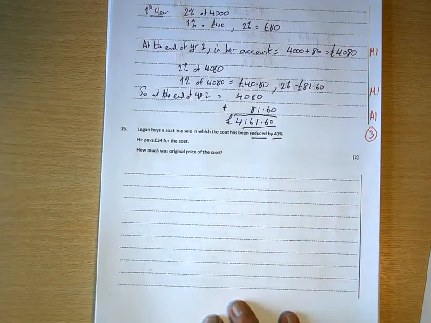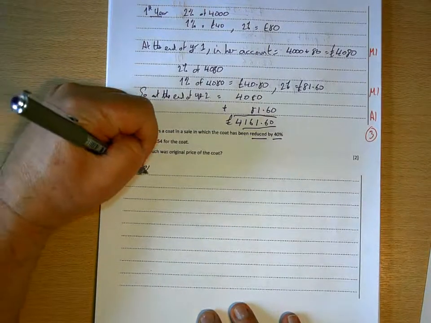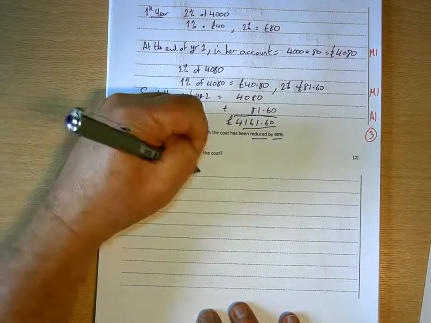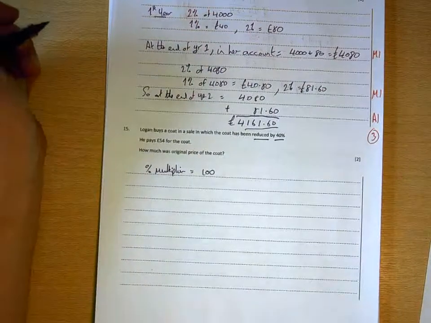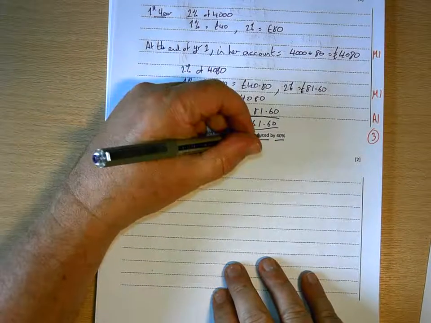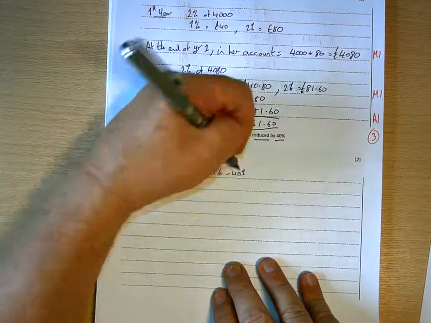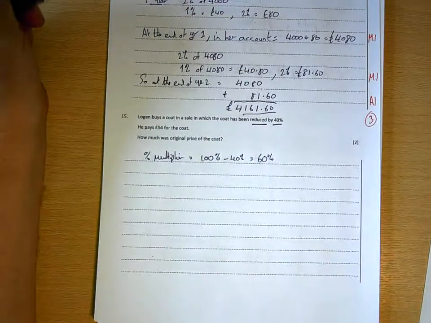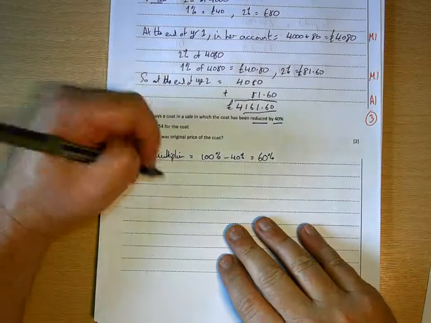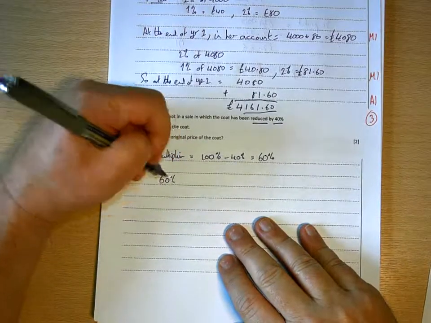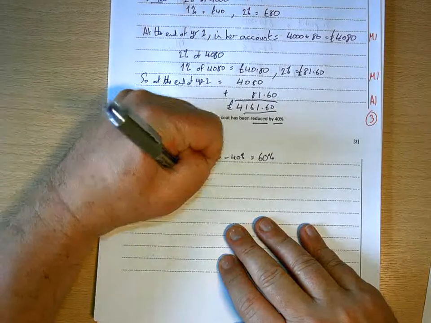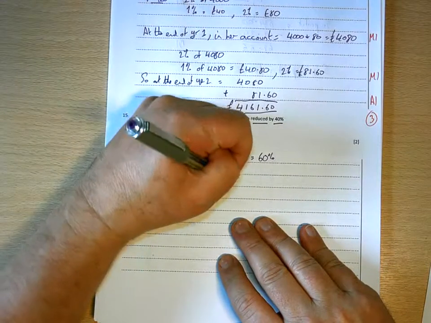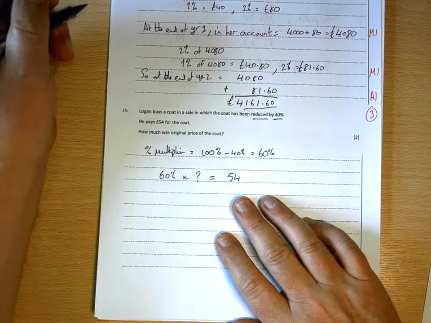So the first thing is to find the multiplier. The original amount is 100 and it's been reduced, so he's paying 60% of the original value. So 60% of the original, which we don't know, is going to give us the £54 he paid. I want to find out what that is.